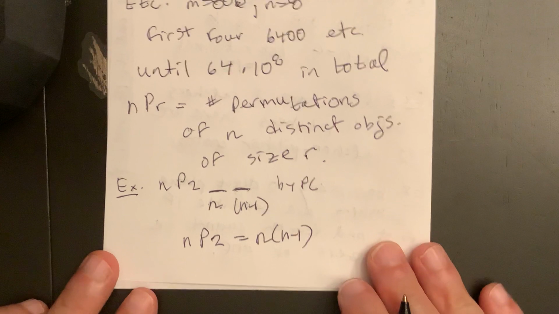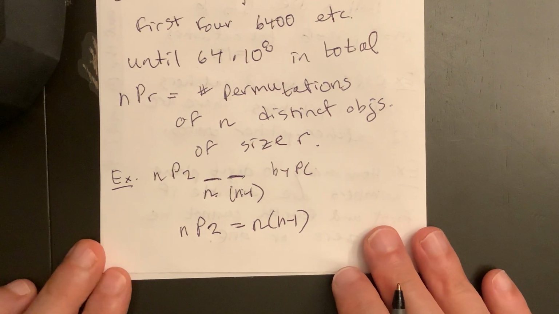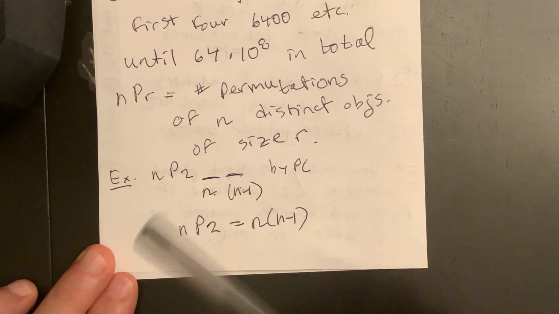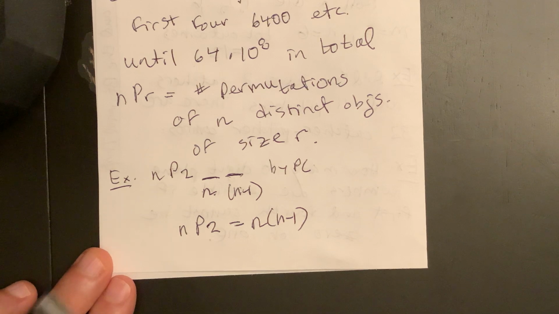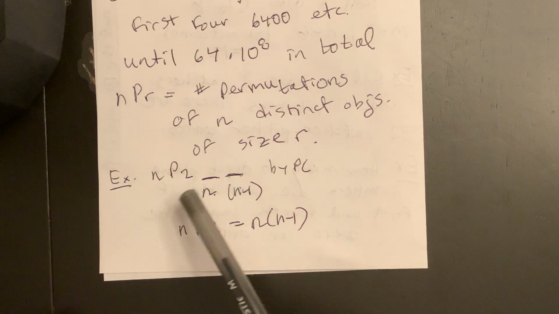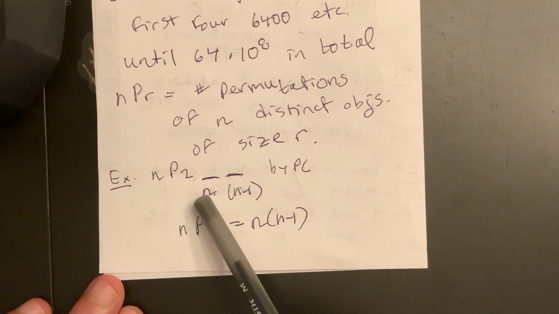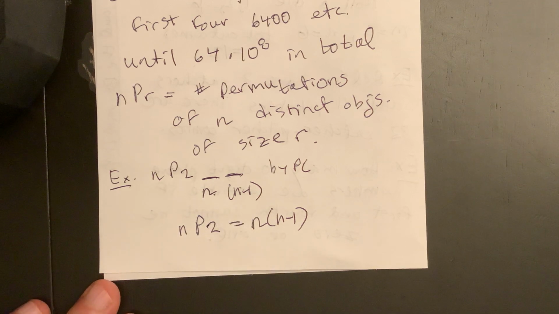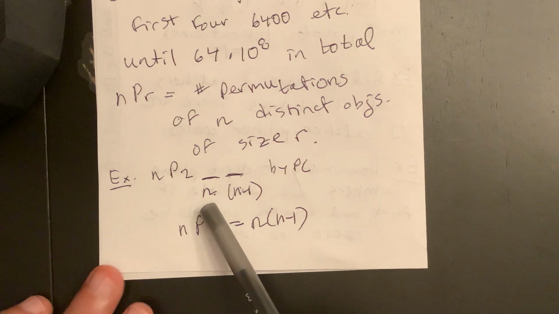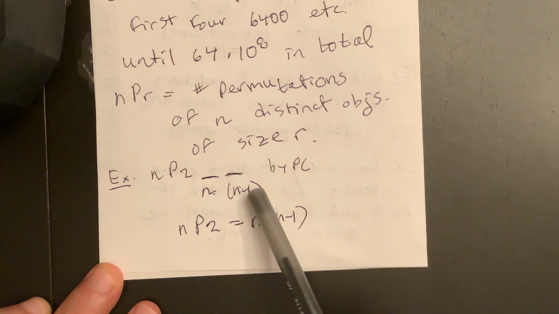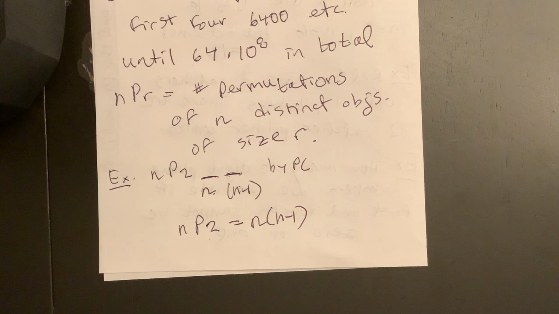Now, why is it n and n minus 1? If they're all distinct, and I pick 1 for n, then the principle of counting says for each n there are this many possibilities. So once I pick one, there are only n minus 1 left. That's the key. And so each outcome from the first has n minus 1 outcomes from the second that can go with it.